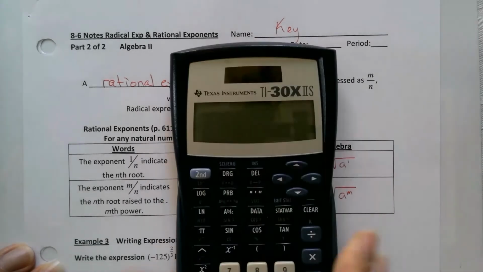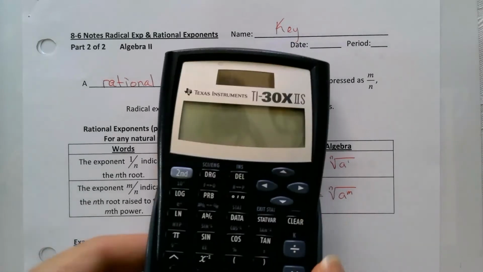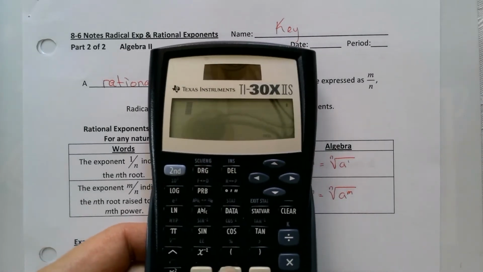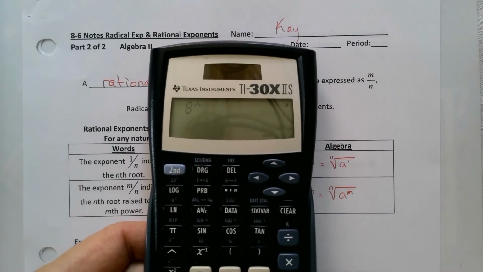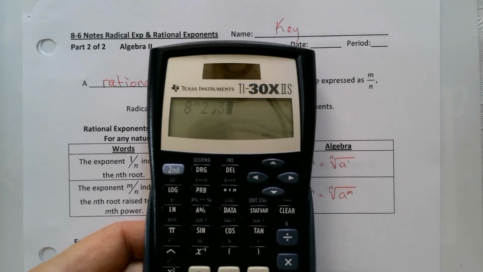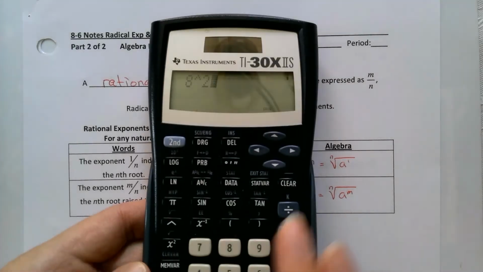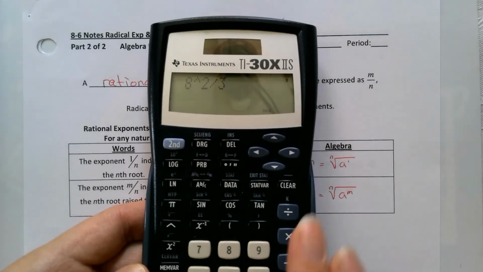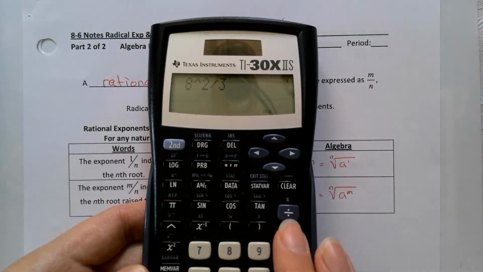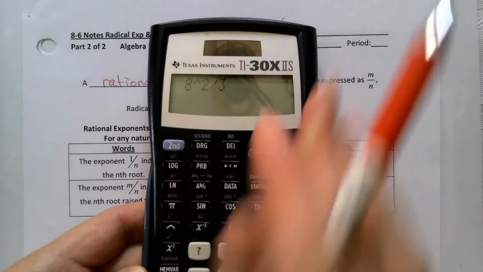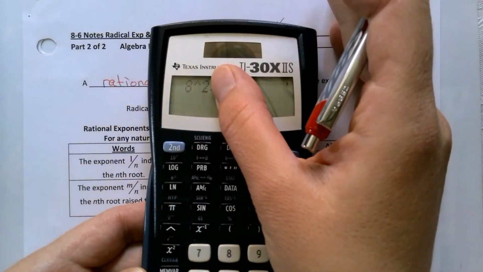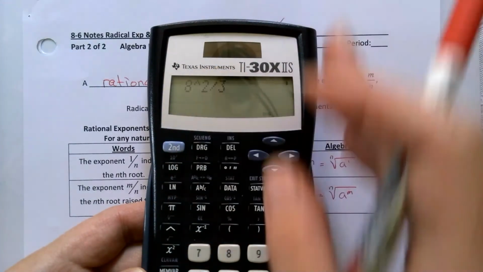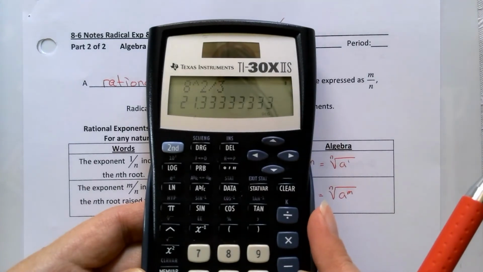Okay, so I have my calculator. I have to be careful how I do this. I can type in 8 to the power of 2 fraction 3, as long as I use my fraction key, and I get 4. But let's say I'm using a graphing calculator and I type in 2 divided by 3, using my division symbol as a fraction. It's going to take 8 to the power of 2, because of order of operations, get that answer and divide by 3. I get a very different answer.